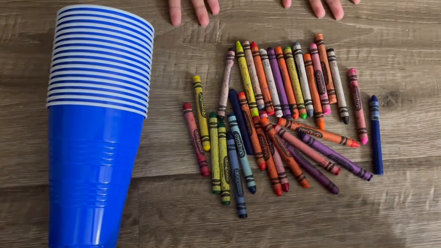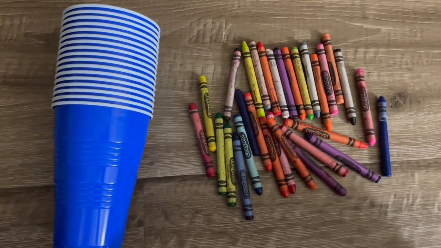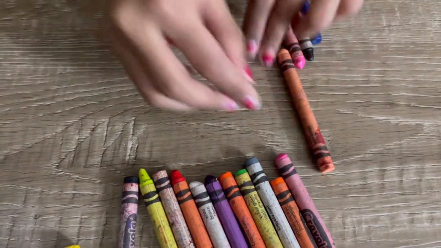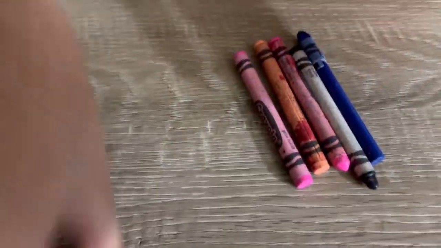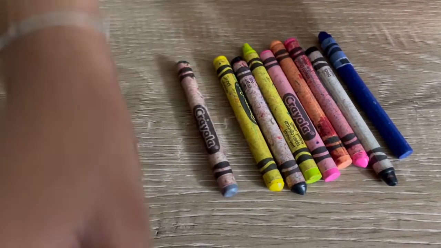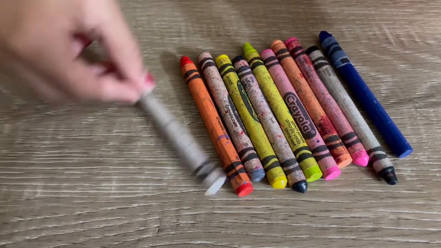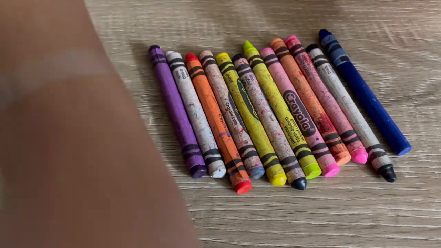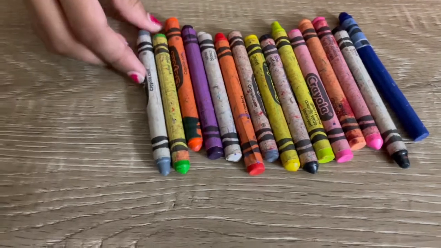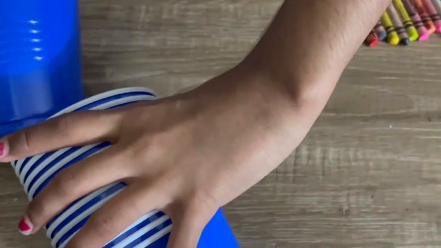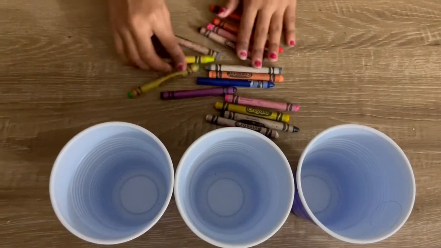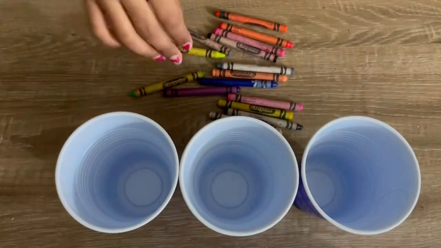Let me show you another example. 15 divided by 3. I count out 15 crayons, 1, 2, 3, 4, 5, 6, 7, 8, 9, 10, 11, 12, 13, 14, and the last one, 15. Now I need 3 cups. Now let's put these 15 crayons in these 3 cups.